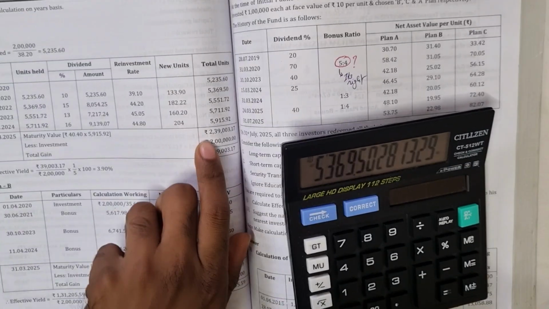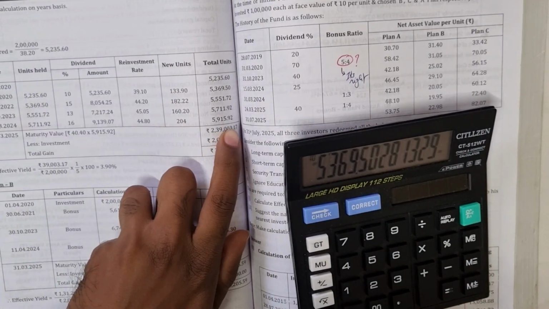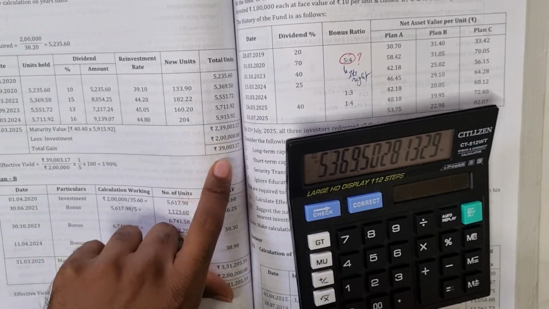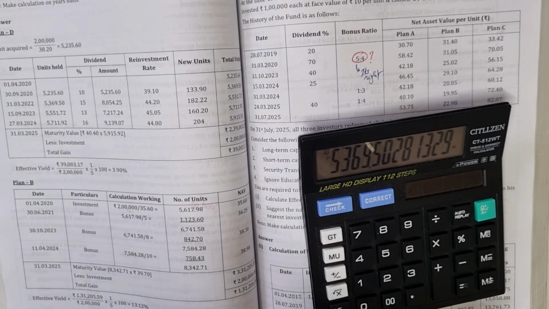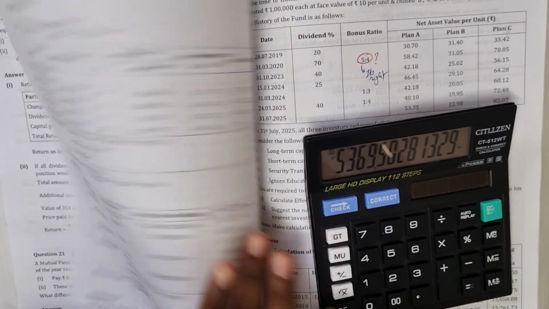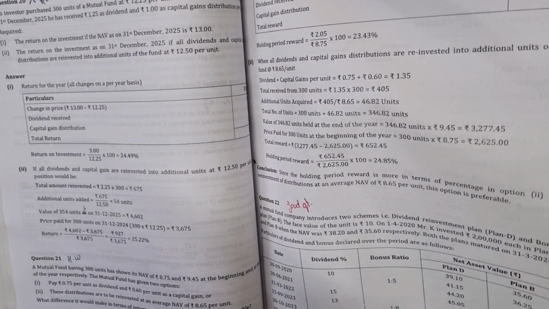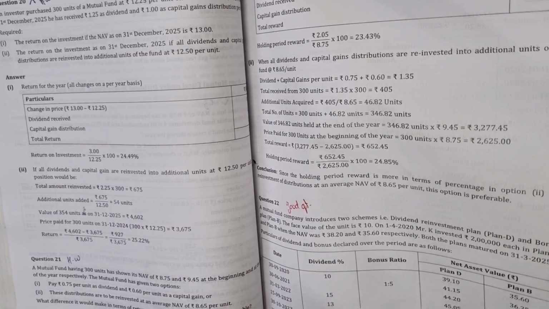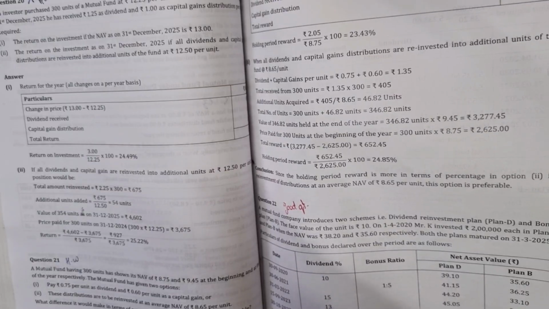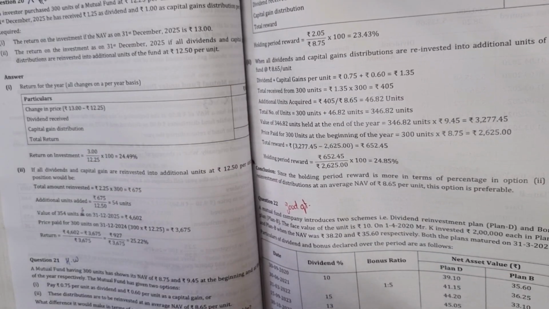At the end of the period we'll get a total maturity value, minus the investment value, we'll get total gain. For effective yield, how much time are we holding it? We are holding it for 5 years, up to 31/3/2025. So up to that period we have to calculate.